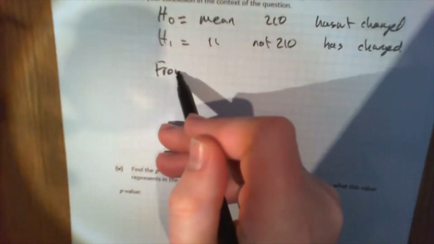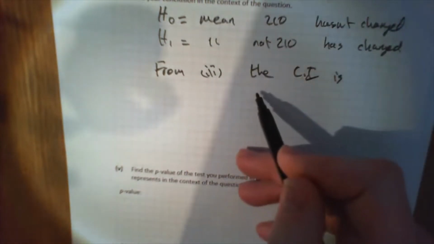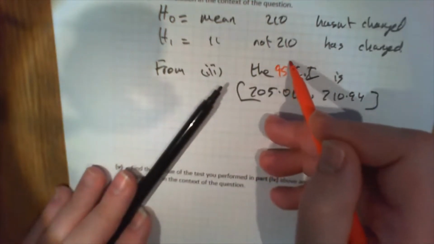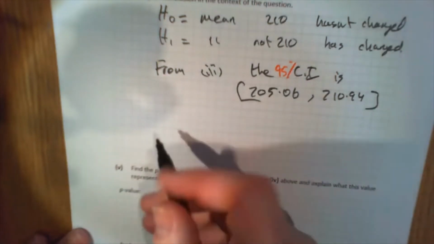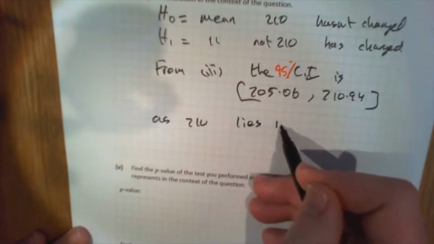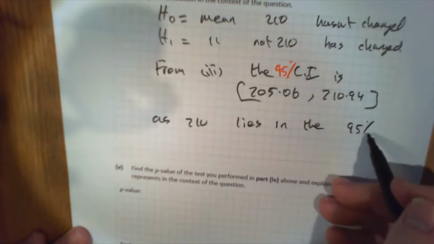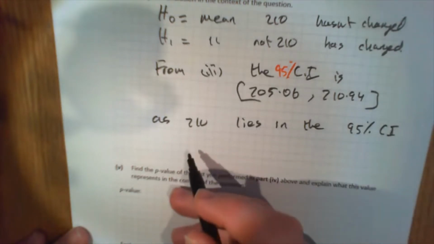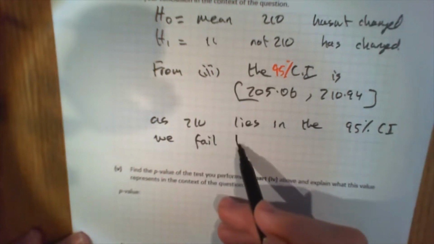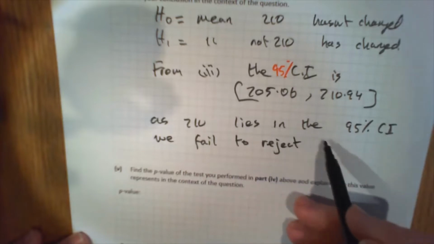Say from part, the confidence interval is 205.06 to 210.94. I should put in the 95% confidence interval. Okay. As 210 lies in the 95% confidence interval, well, I'm going to use my phrasing. We fail to reject the H0.